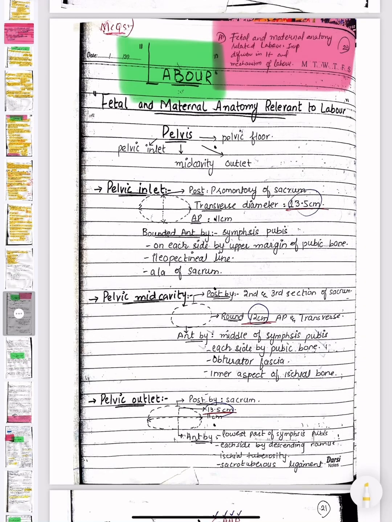Okay, now labor. We have a scenario on fetal and maternal anatomy related to labor, the important definitions in it, and the mechanism of labor. So we will discuss the fetal and maternal anatomy relevant to labor, the important definitions, and the mechanism of labor.